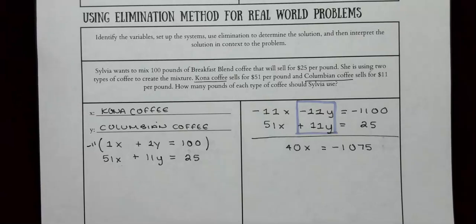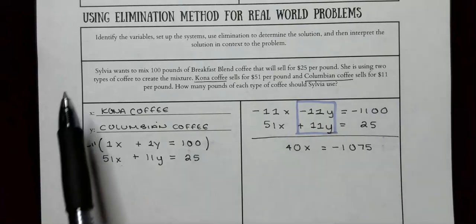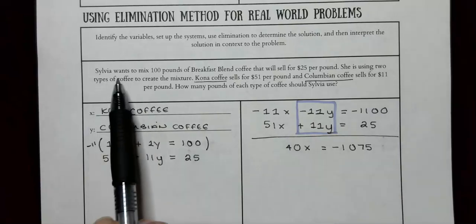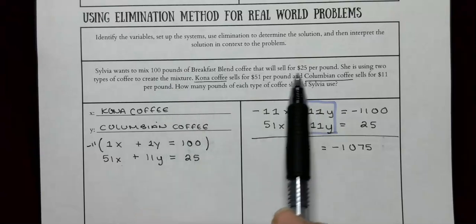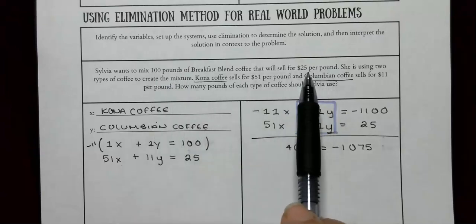All right, as I'm looking at our problem here, I know there's some red flags coming up. I know that if I divide by 40, it might go in evenly, but we're not supposed to have negative pounds of coffee. So I went back and I'm reading here that it says Sylvia wants to mix 100 pounds, and each pound she's going to sell for $25.